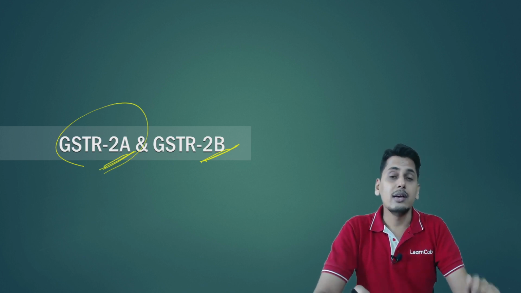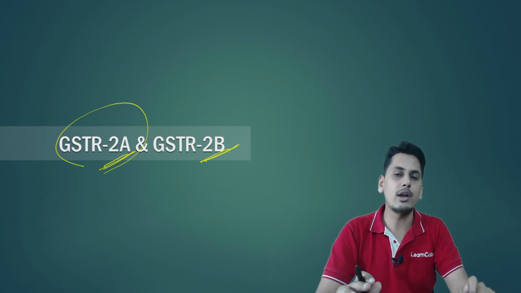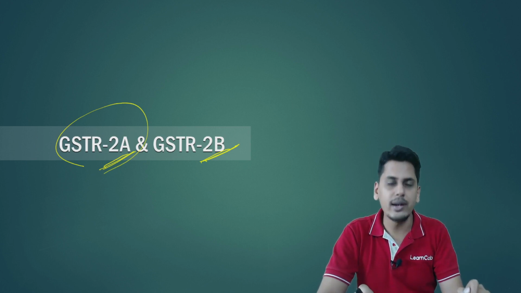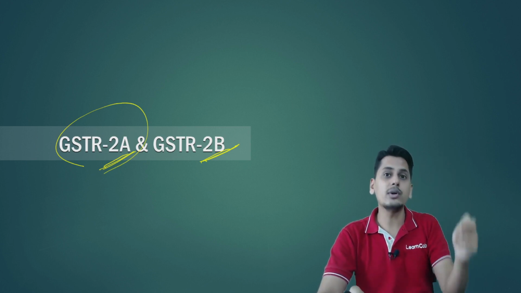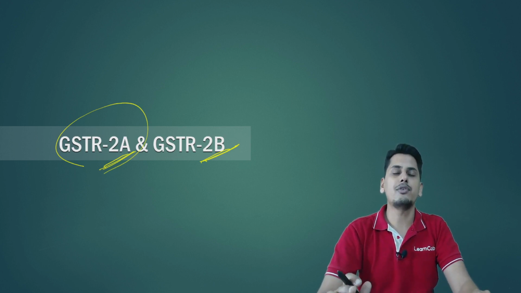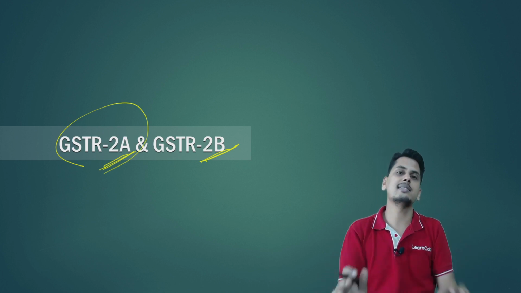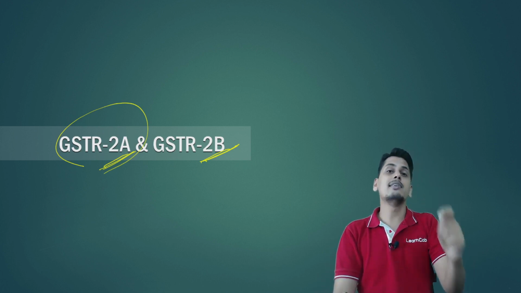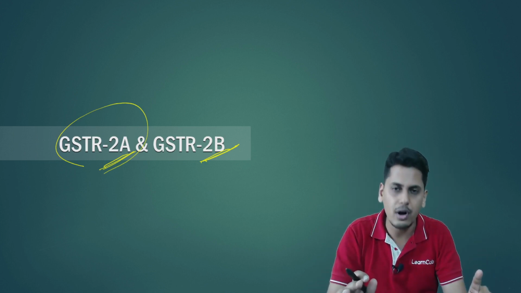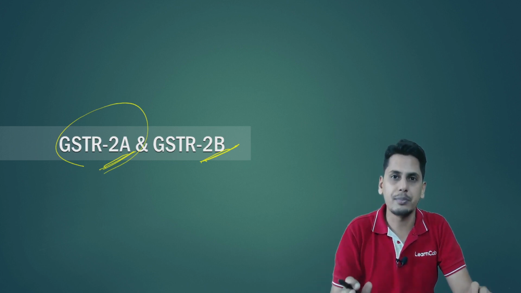Another scenario, if the very same invoice was omitted to be filed in GSTR-1 of August, but it is filed subsequently, this invoice is included in the GSTR-1 of September. What is the due date for filing GSTR-1 of September? It is 11th of October. Now we are seeing a scenario where a particular invoice which is pertaining to August, which was omitted to be included in GSTR-1 of August, now it is included in GSTR-1 of September.